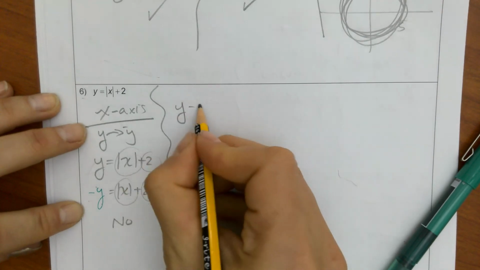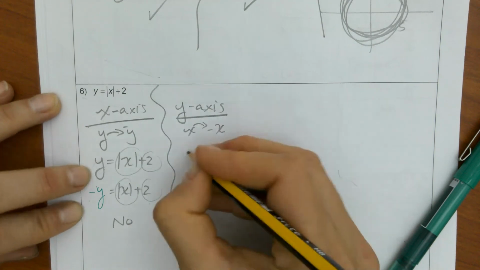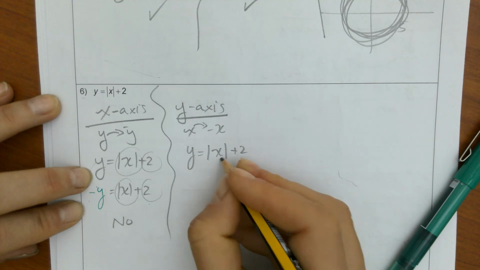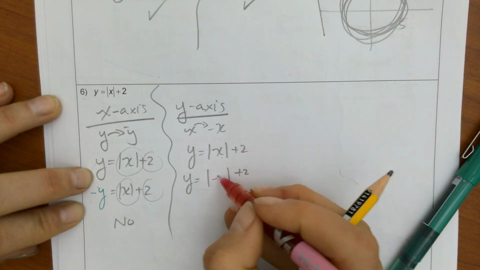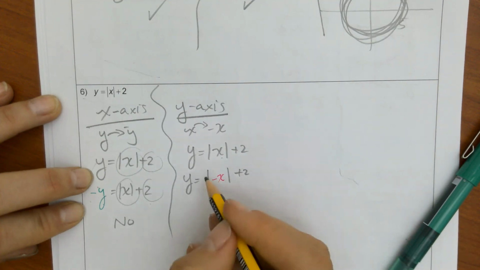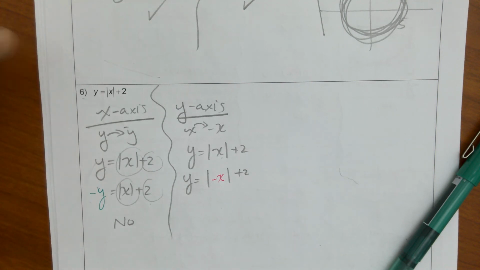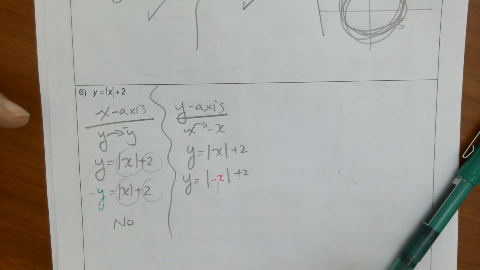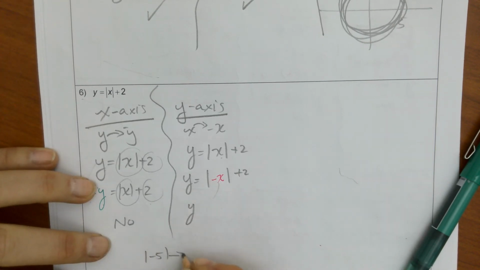Let's do y. So replace my x with negative x. So let's write out the function for the equation. I'm going to replace my x with negative x. Okay. What does the absolute value do? It makes things positive, right? So it doesn't matter what number I put in here, it's always going to put out a positive number. So I can just take that negative right out. Because look, if I put minus 5 in there, the answer is 5.